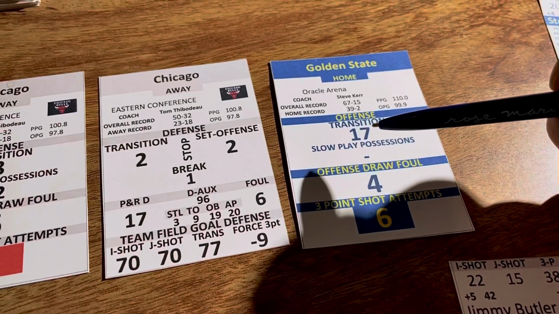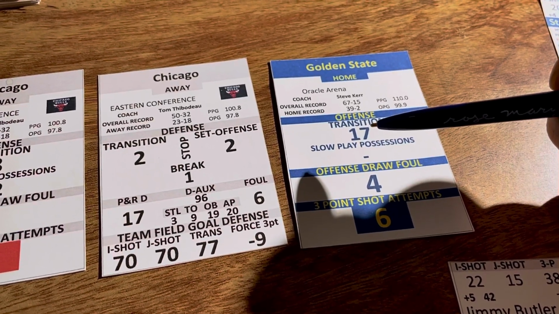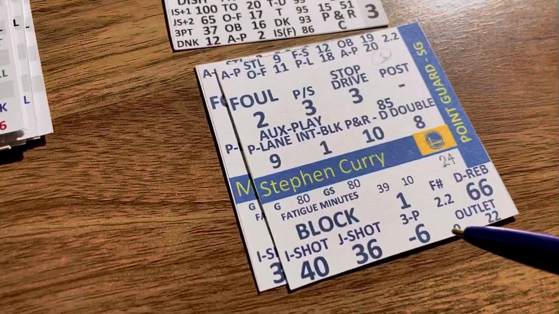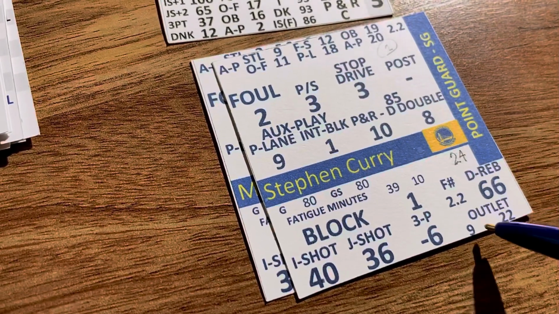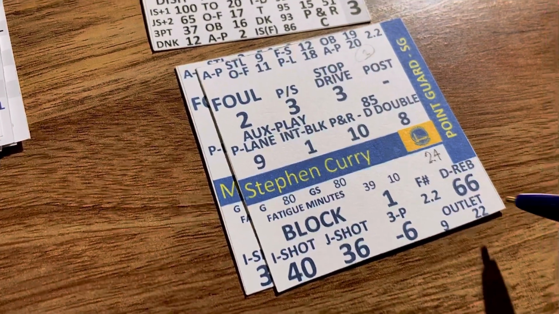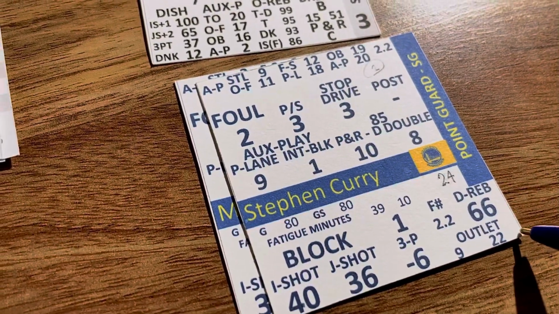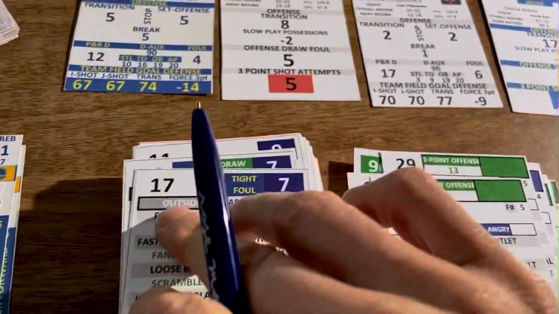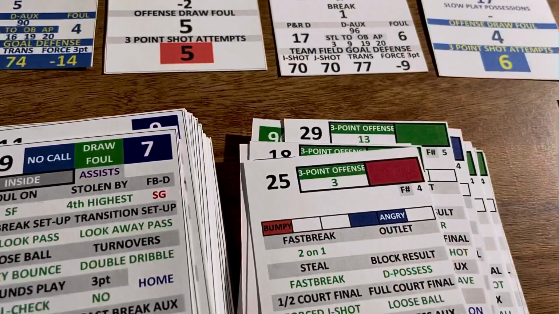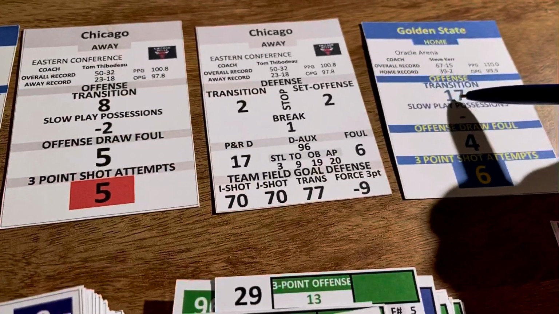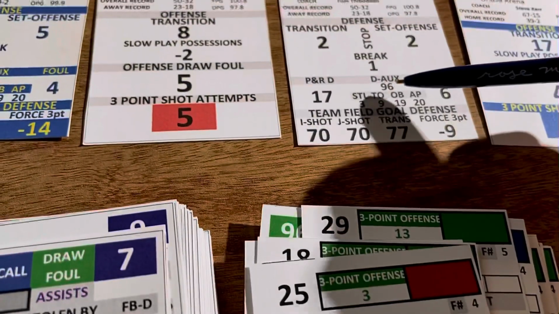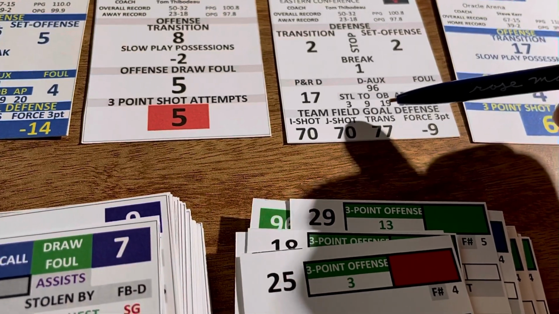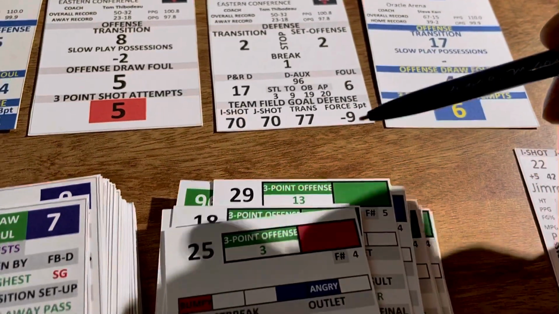Or are they going to be in a half-court set offense? On rebounds, they could either be in fast break, transition, or anything above 22 is going to be the half-court offense. So one more on the way out. Golden State's ball, 25, above the transition number, so they're going to be in the half-court set. 25 is also well below the auxiliary play, so there's not going to be any steals, turnovers, out of bounds, loose balls, anything like that.